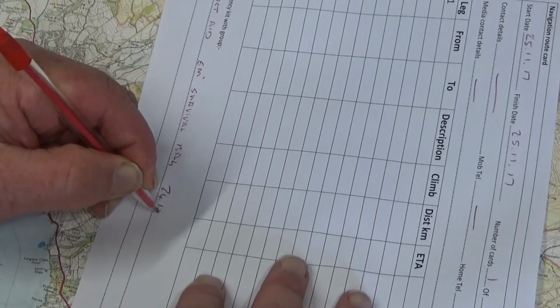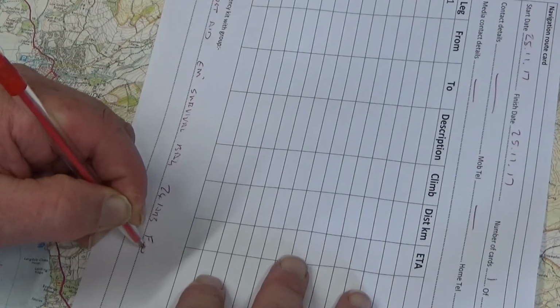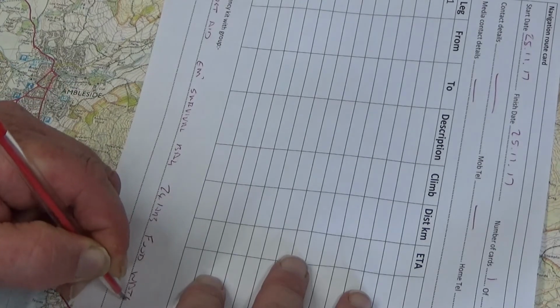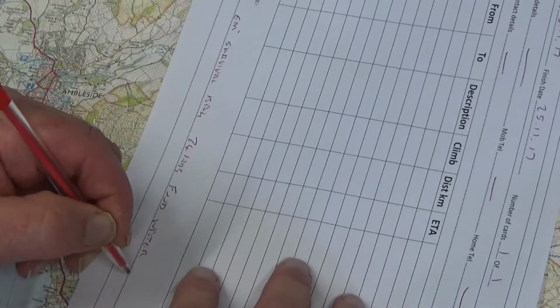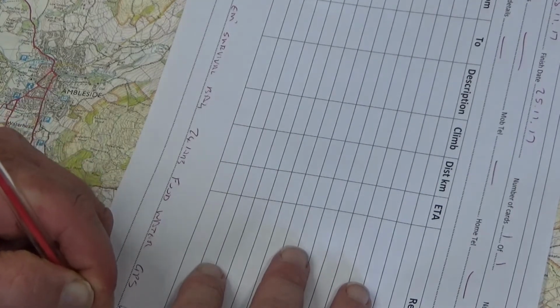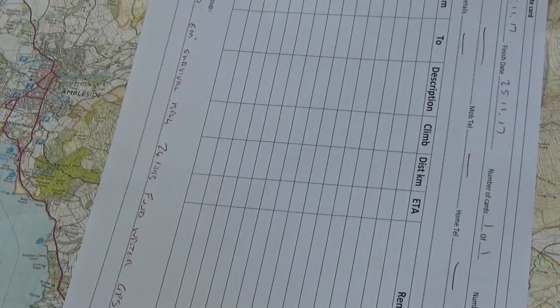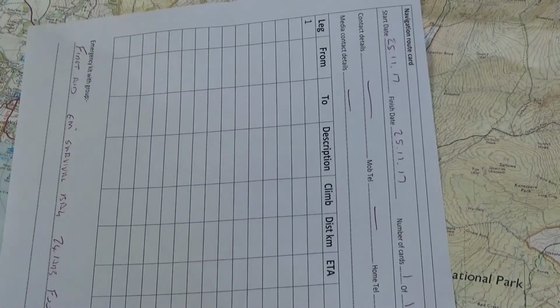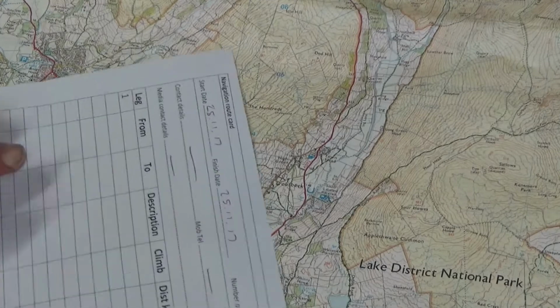24 hours food, water, GPS, phones. So all that information we're filling in, so when we drop this off with somebody, they know what we've got with us. So let's look then at filling this in.